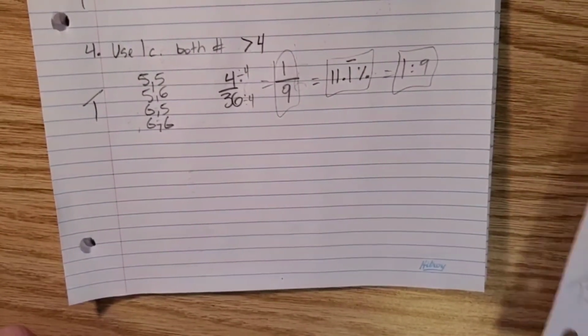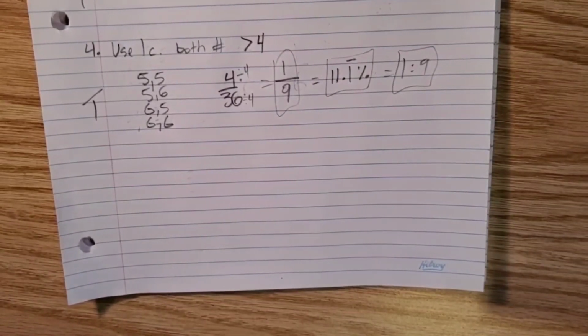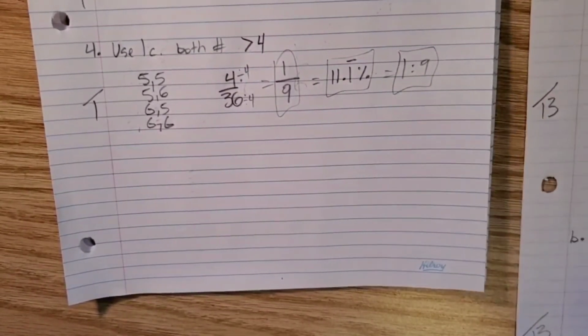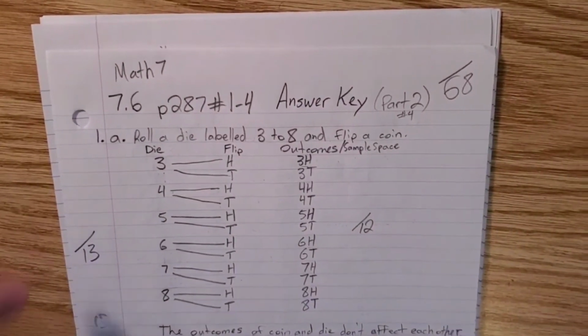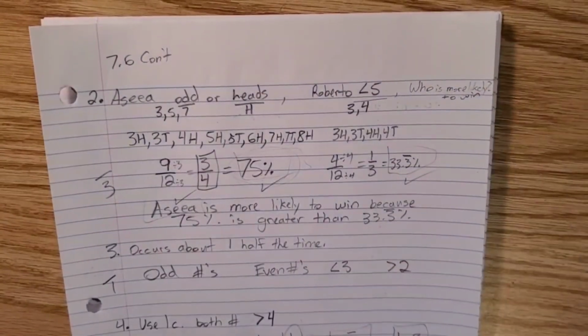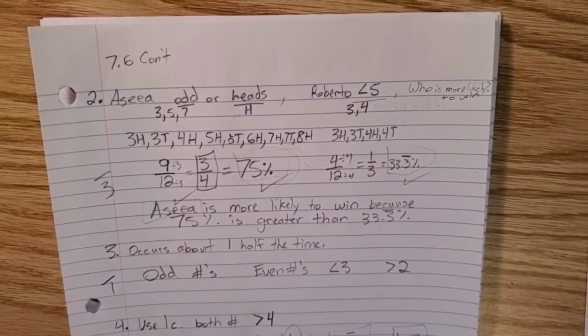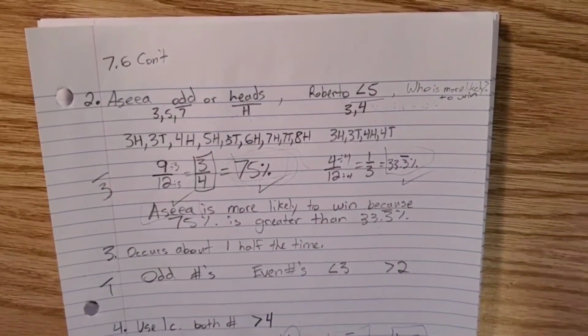So looking at assignment 7.6, page 287, number 1 to 4, it's going to be out of 68 marks. 13 for question 1, 13 for question 1B, 37 for 1C, 3 for 2, 1 for 3, and 1 for 4.